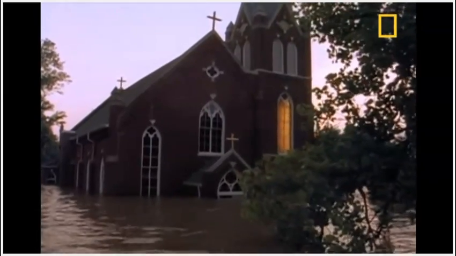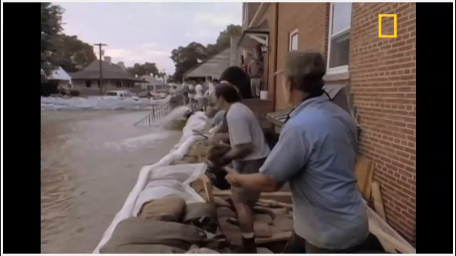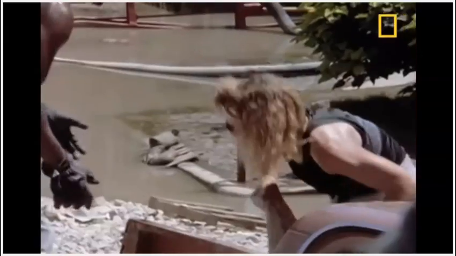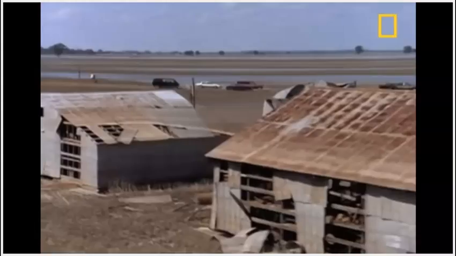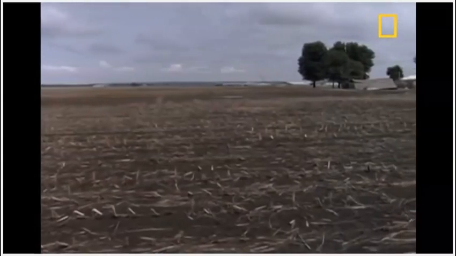Two-thirds of all the levees were breached. Though towns rallied to protect their lives and livelihoods, the damage was still immense. Over $10 billion in damages, 56,000 homes flooded or destroyed, and some 50 people were killed.